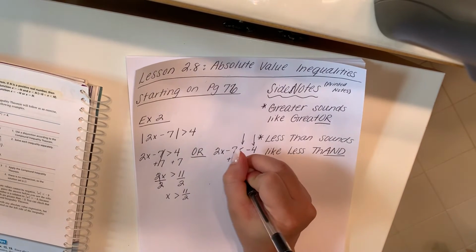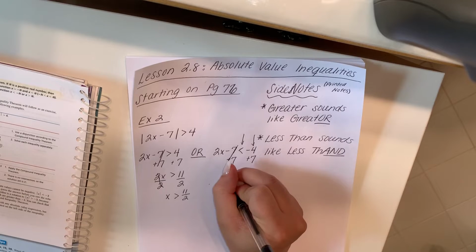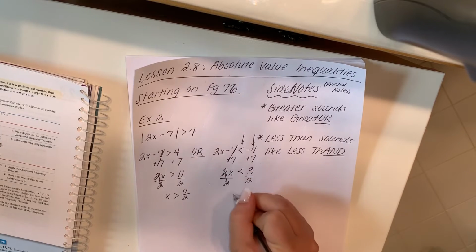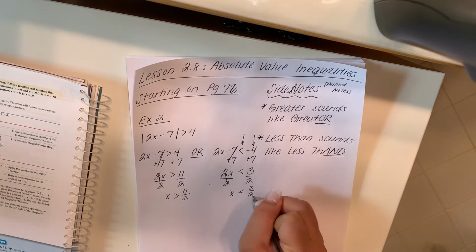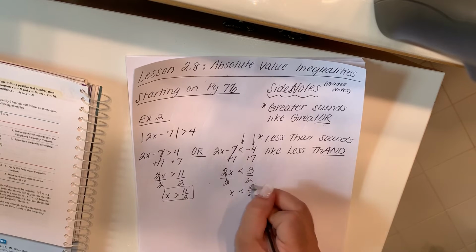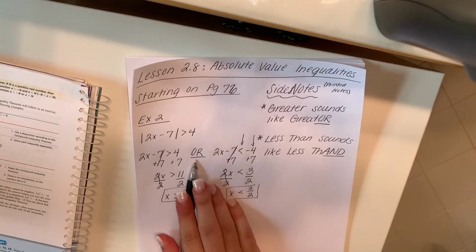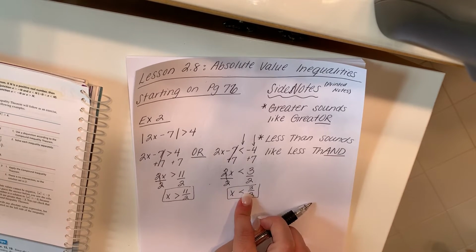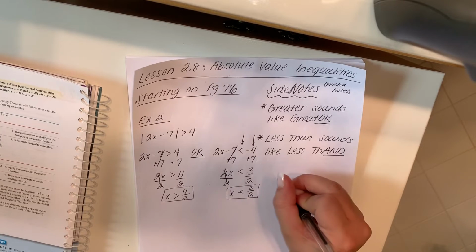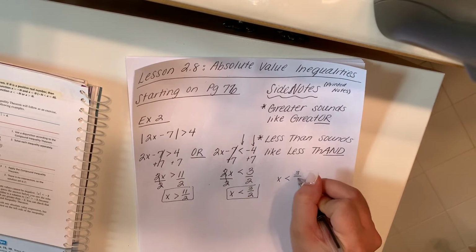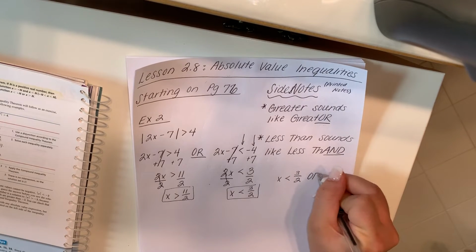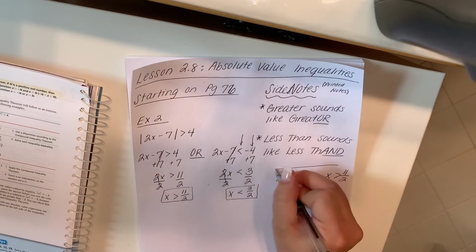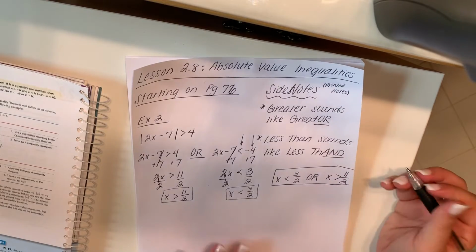So for this next part, I'm going to add 7. I get 2x is less than 3. I divide by 2 and I get x is less than 3 over 2. I have my two solutions, and the good news is because it's an or, we don't really need to combine them in any way. So how does it look when you're trying to combine them? Well, I recommend you write the small one first. This is the correct proper answer: x is less than 3 over 2, write the word or, and then x is greater than 11 over 2. This is your final answer.